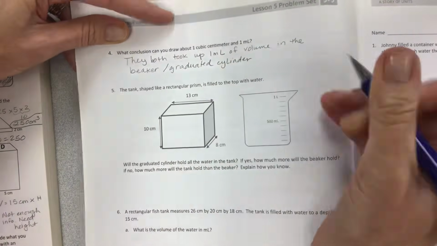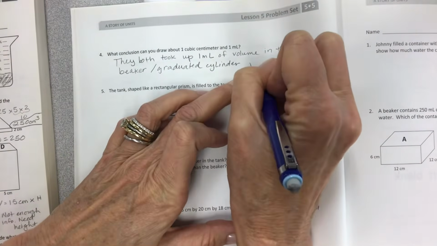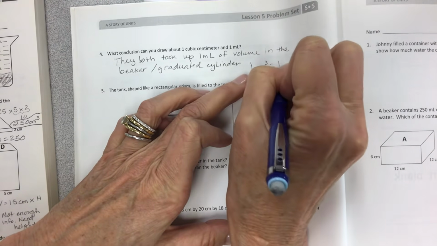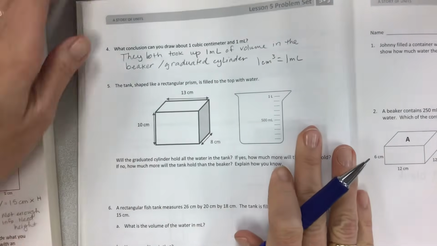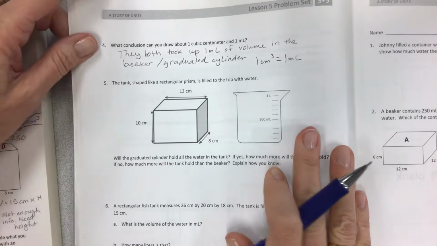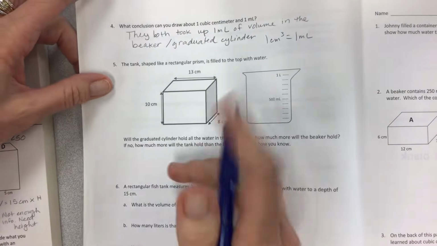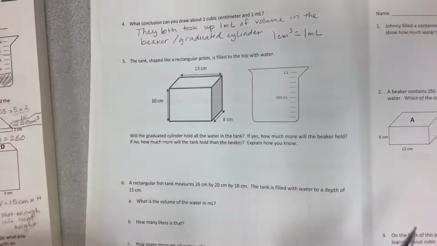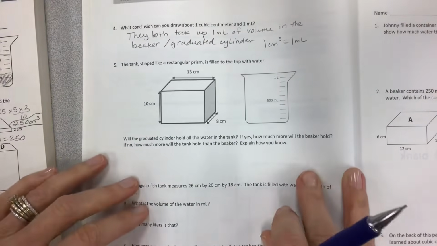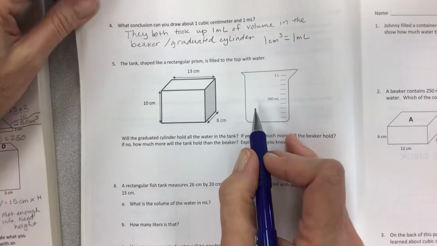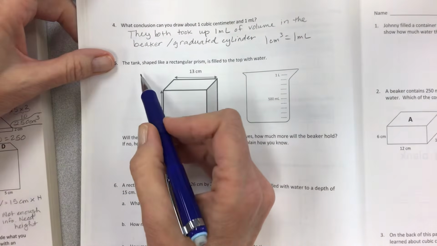There you go. And so here's where your 1 centimeter cubed is equal to 1 milliliter, and you're proving it there. Now as we zip right along, we're going to slow down here because these are going to get really a lot tech heavy, lots of calculating, lots of drawing.